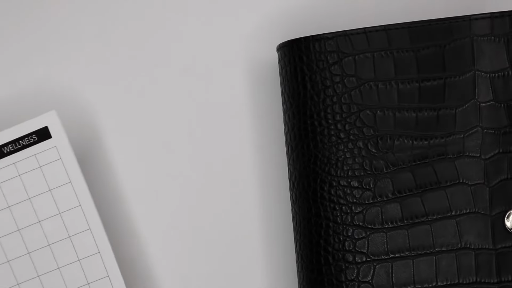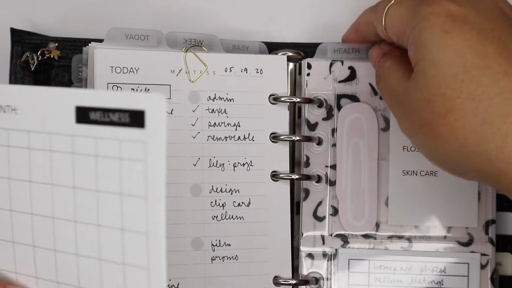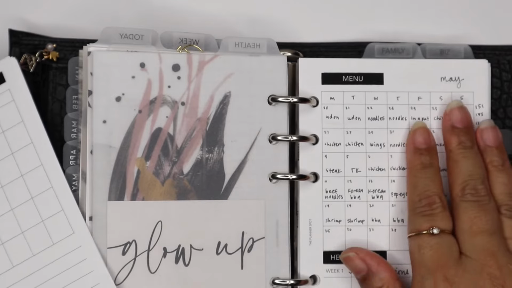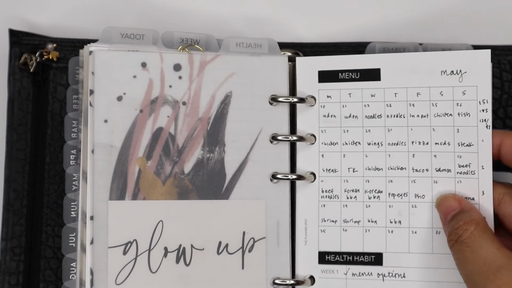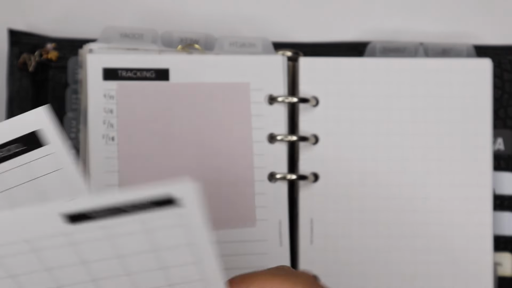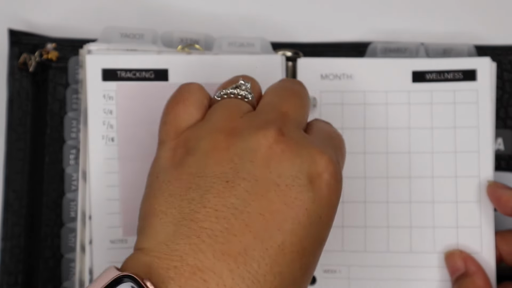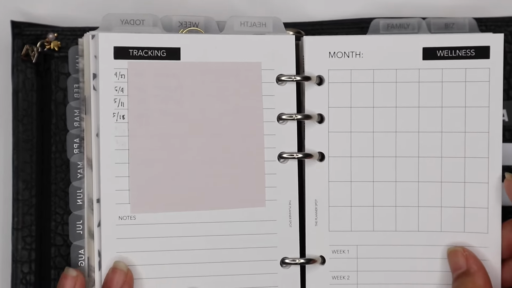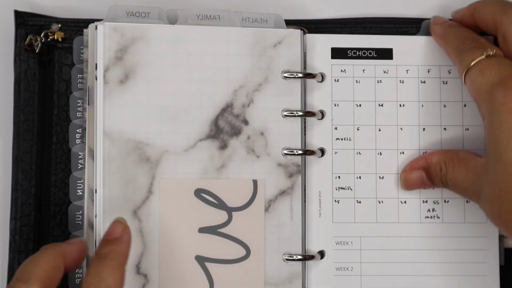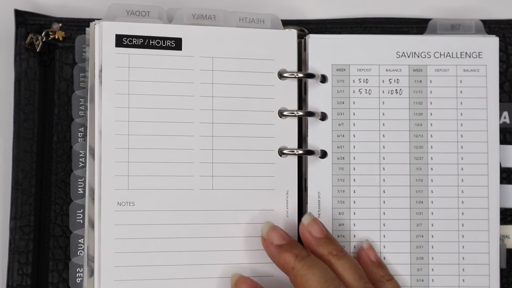So even though we're still in May and I'm still filling these out for this, I will go ahead and just put these in the back to be ready for June, and I can start planning little by little for the next month.